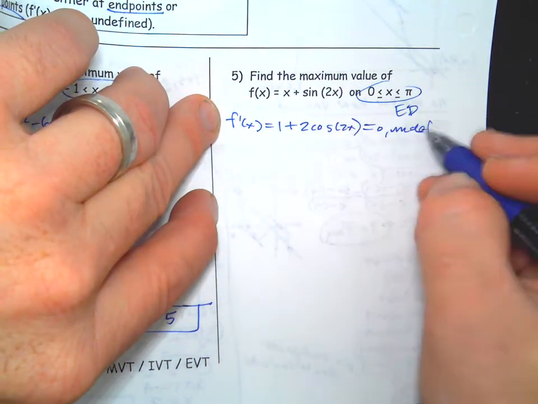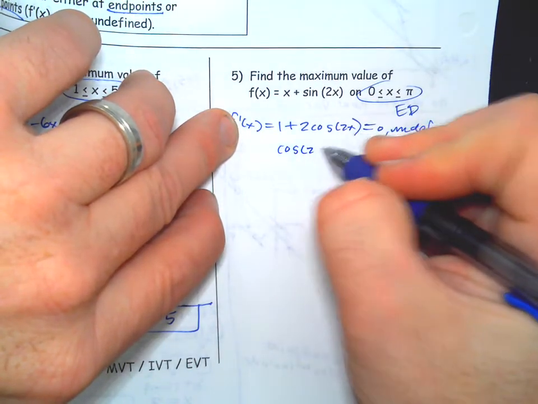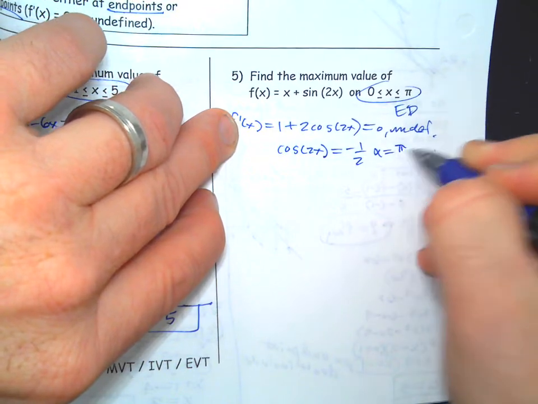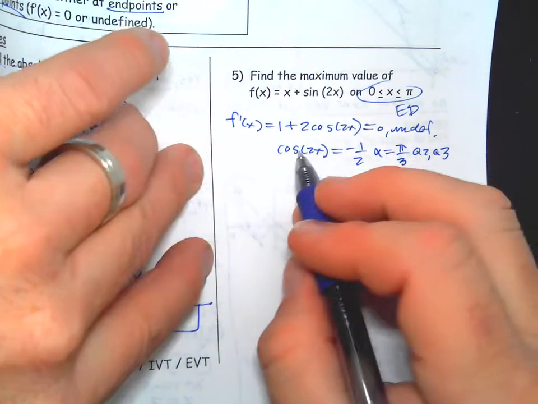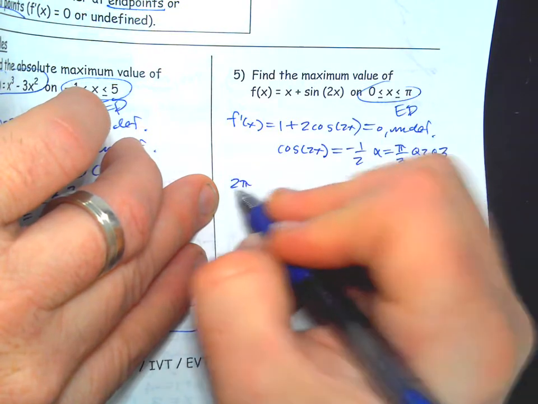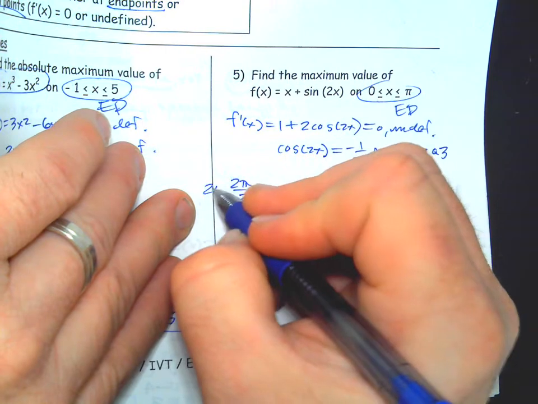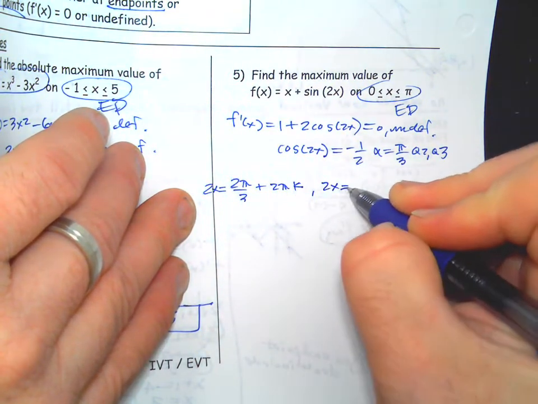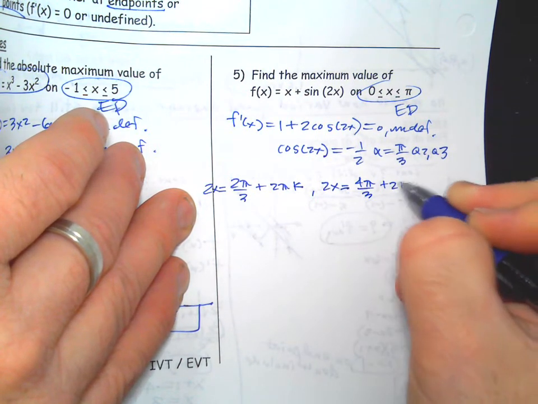Set it equal to 0 or undefined. Trig's never going to be undefined, but I just write it there the first time. If it's 0, it's going to be cosine 2x equals -1/2. Alpha equals pi over 3. Quadrants 2 and 3 is where cosine's negative. You guys should be flying through trig perfectly. Quadrant 2 would be 2 pi over 3 in radians, no degrees, 2 pi over 3. So this is going to be 2x equals 2 pi over 3 plus 2 pi k, and 2x equals 4 pi over 3 plus 2 pi k.